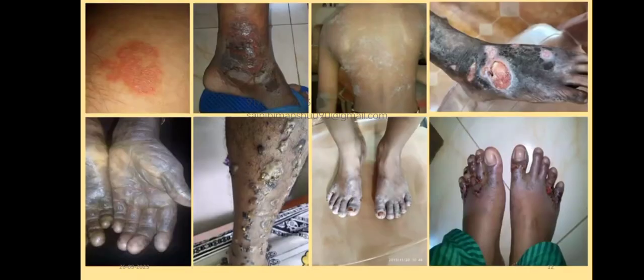This is another case of... can anybody tell what is the first photograph? Participants, please. The first one, is it a fungal infection?